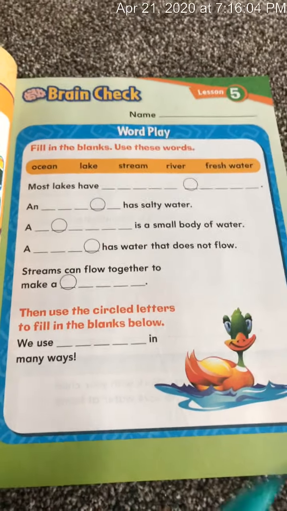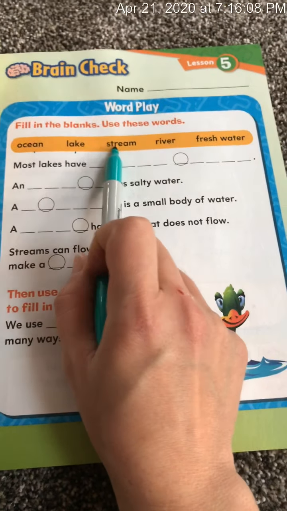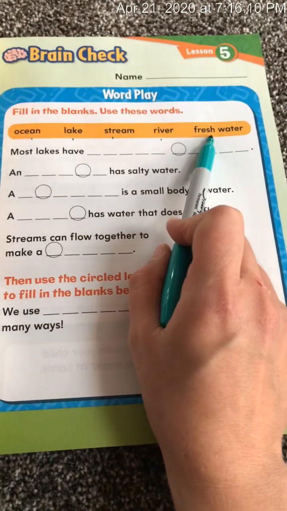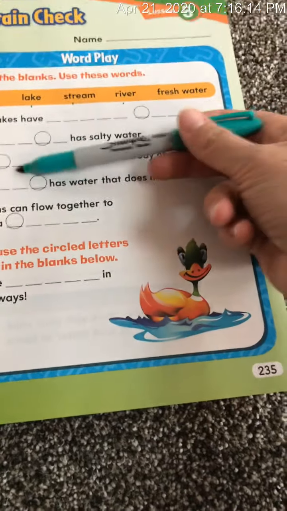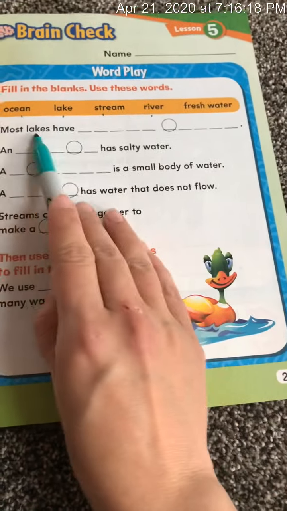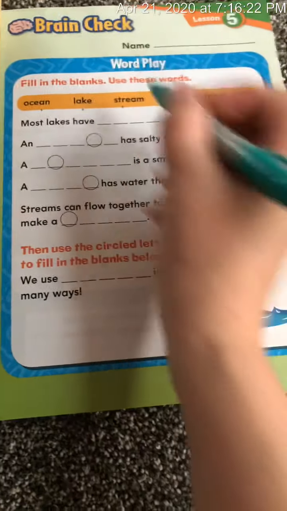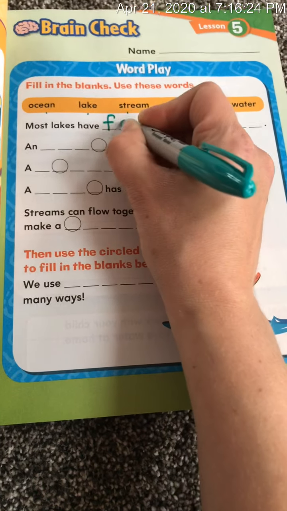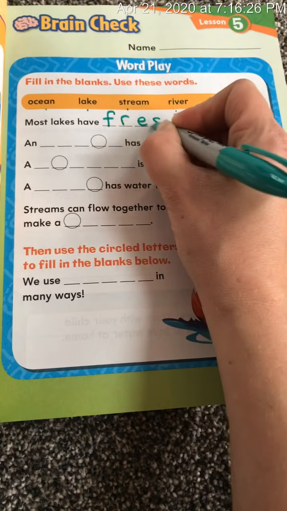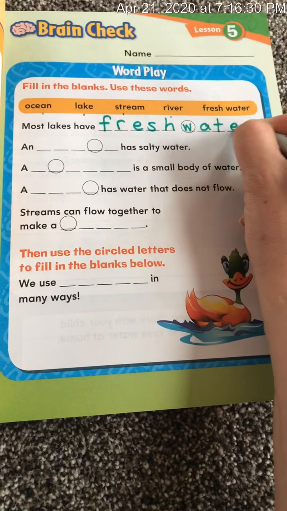All right, let's look at our second to last page. It says fill in the blanks and use these words. So again, we have ocean, lake, stream, river, fresh water. Now we've done these before. Remember, when we get to these bubbles, all of those letters are going to be used at the bottom to fill in the blank. So it says most lakes have, well, I know that a lake has to have fresh water. So we're going to add in fresh water, and cross it out because I already used it.